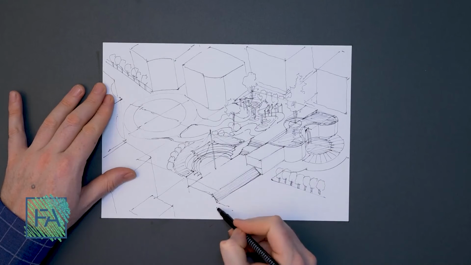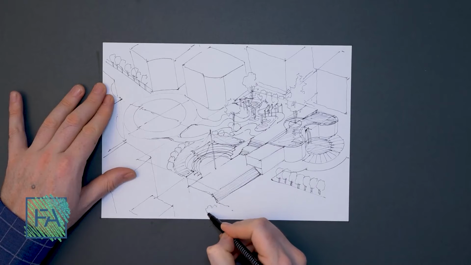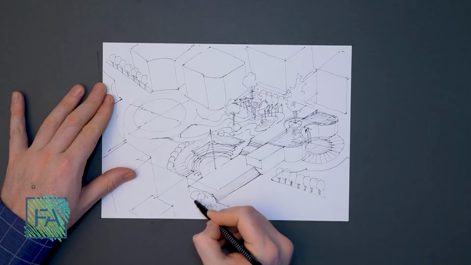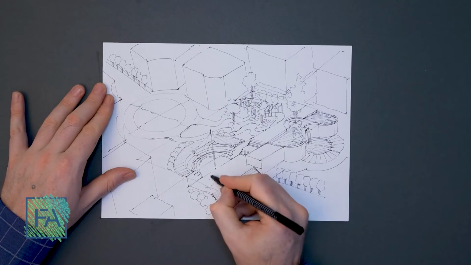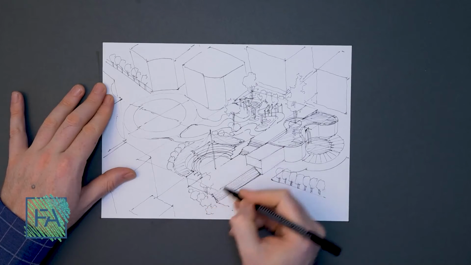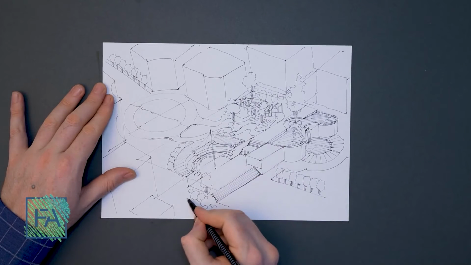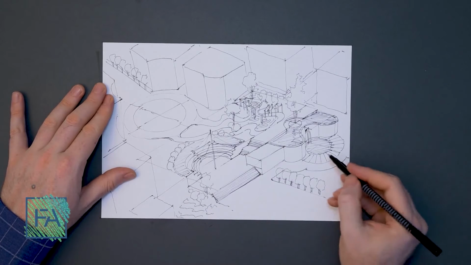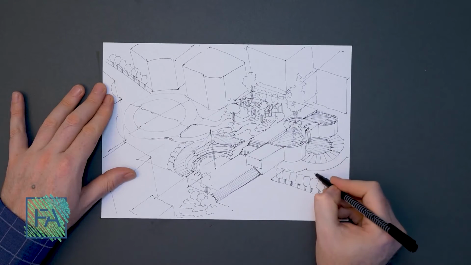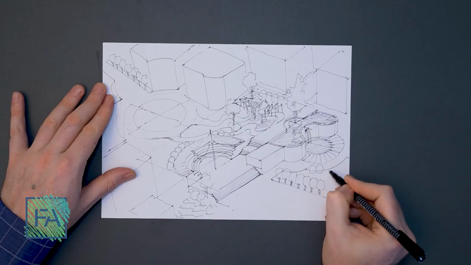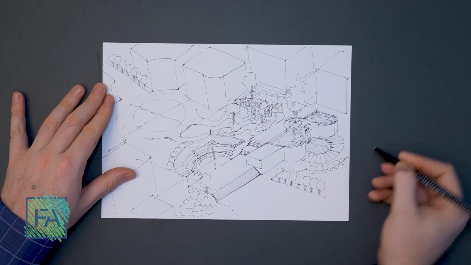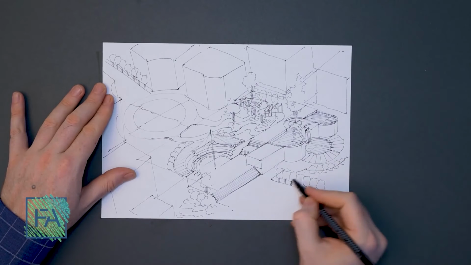And now, with the stuff that we have here, we can add more details. Maybe some plants here. Another part goes up. Maybe if we have some topography, we can show it there as well. On this side, same thing. Some bushes.